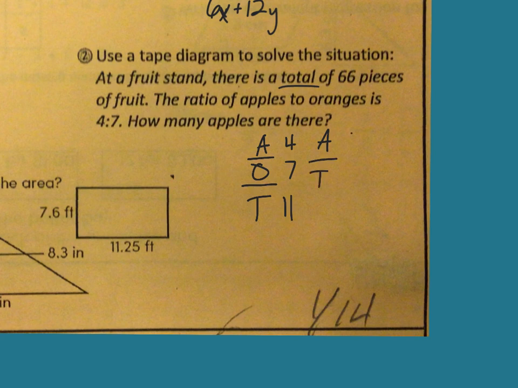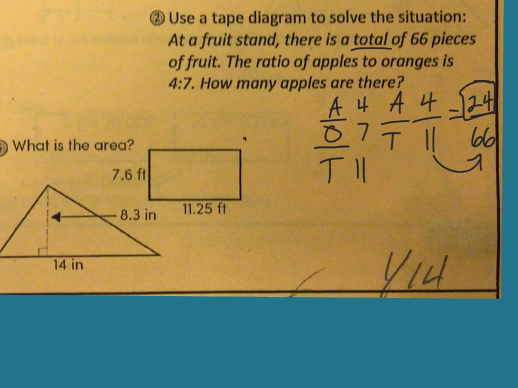And we know that there's 4 apples, and there is a total of 11 pieces of fruit, and we are trying to get to 66. So how did the 11 turn into 66? We times it by 6, so we're going to times the 4 by 6, and we get 24. There are 24 apples. All right, moving on.